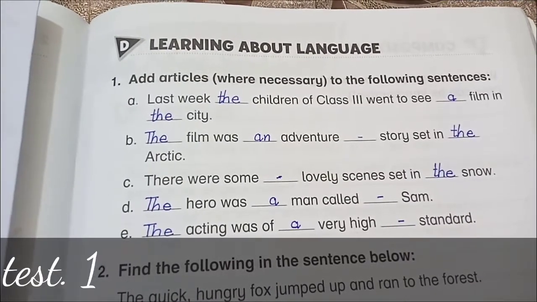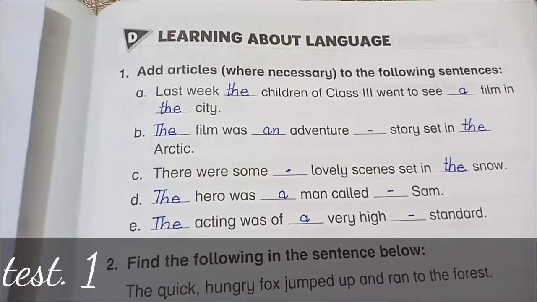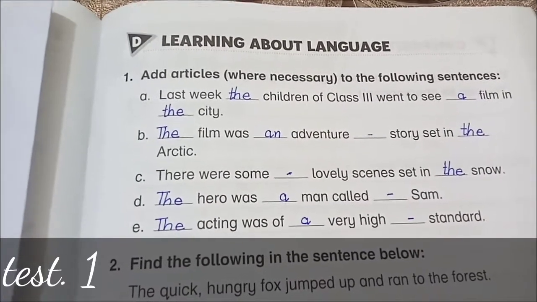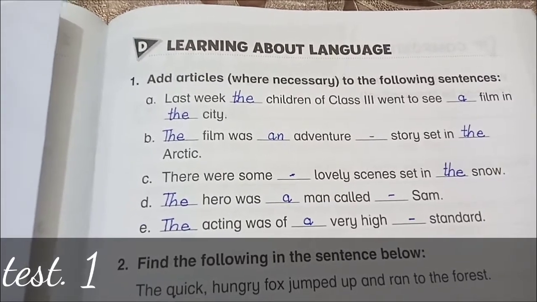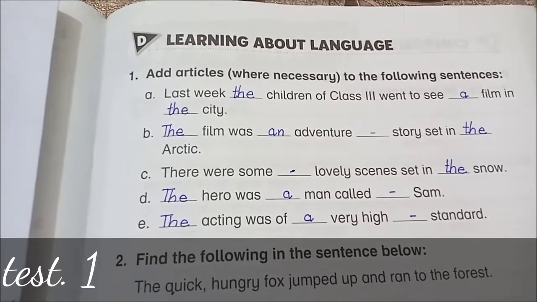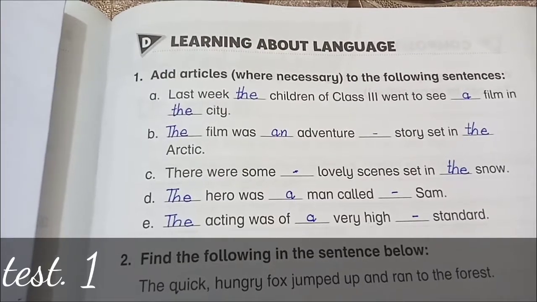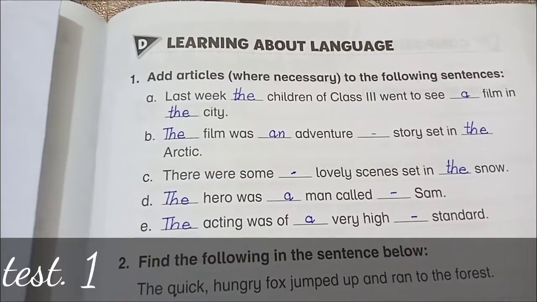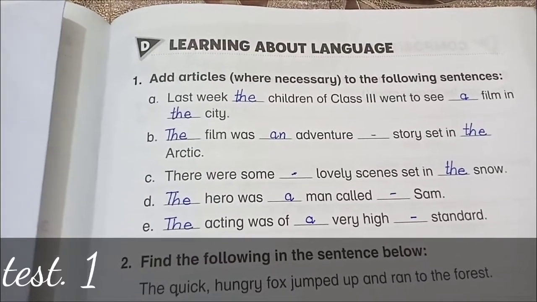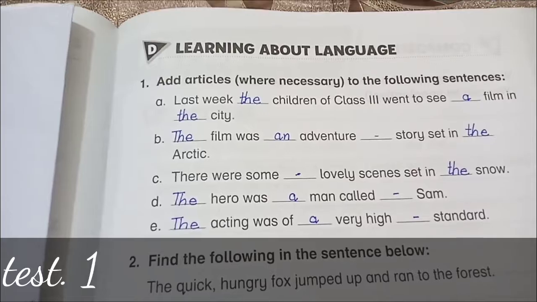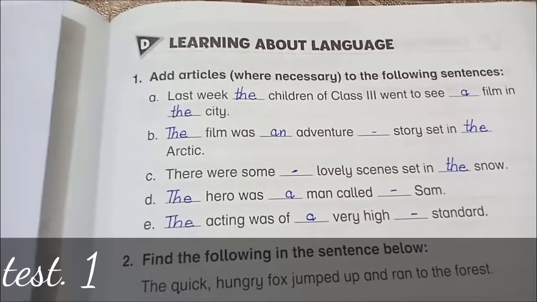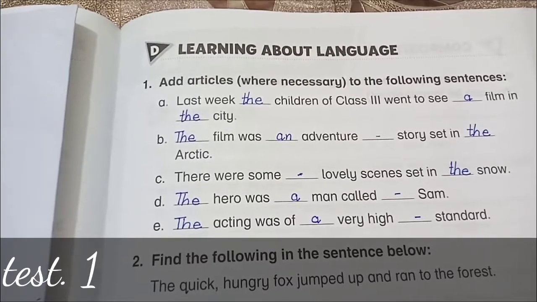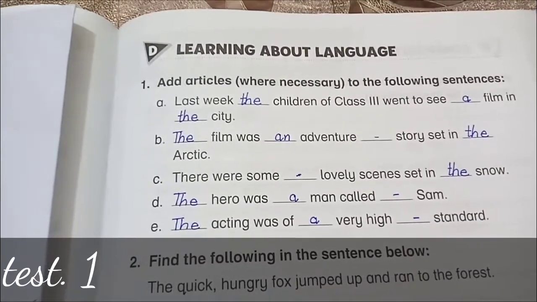Another important thing about articles is that some words begin with a vowel but have a consonant sound. In such cases, we use a instead of an. For example, the word useful starts with the vowel u, but its sound is not a vowel, it's giving a consonant sound. Same is the case with unicorn. So we will put a before useful and a before unicorn, like a unicorn, a useful gift.